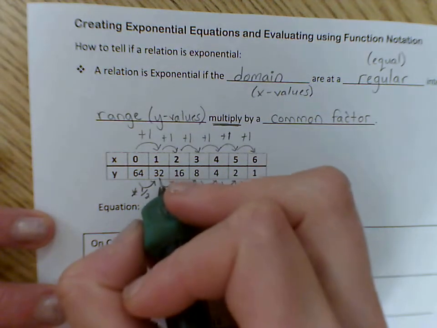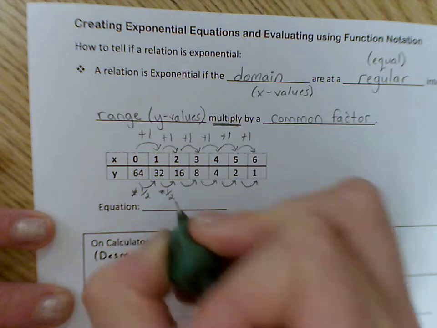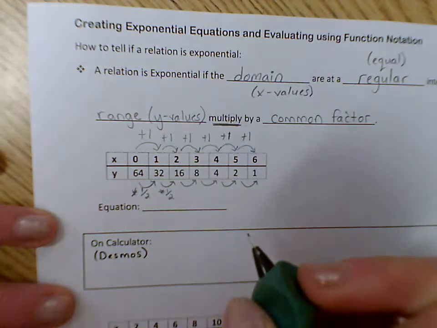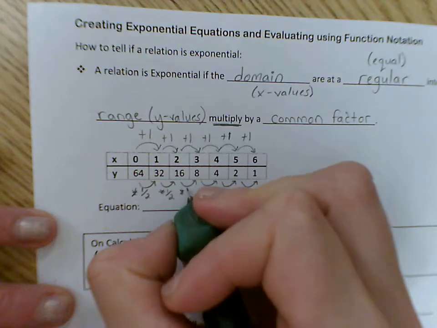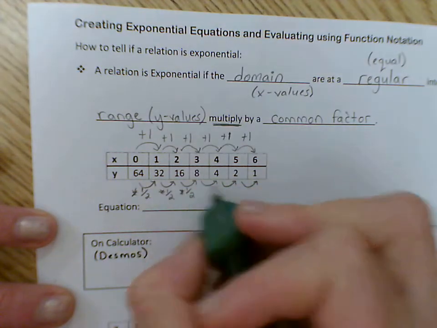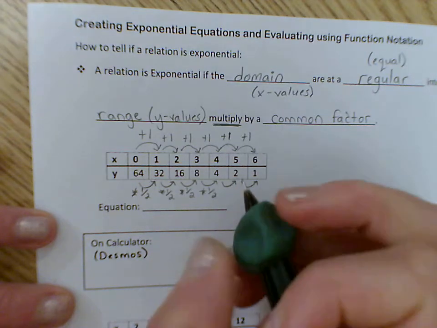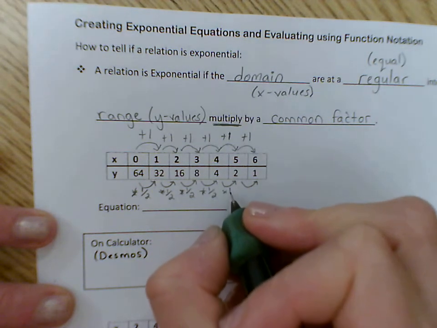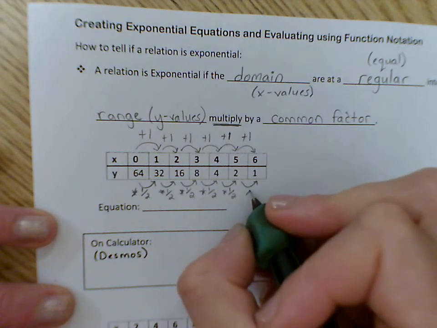Yep, because if I take 32 and divide by 2, or multiply by 1/2, I get 16. 16 times 1/2 will give me 8, so we're good so far. 8 times 1/2 will give me 4. 4 times 1/2 will give me 2. And then 2 times 1/2 will give me 1.